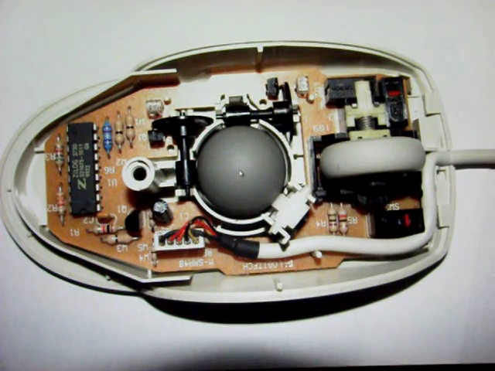However, with the new mice that are available, they are optical in design, and the procedure that I'm talking about no longer exists. So it's a much easier operating, smoother operating, and a much cleaner operation than it was before.